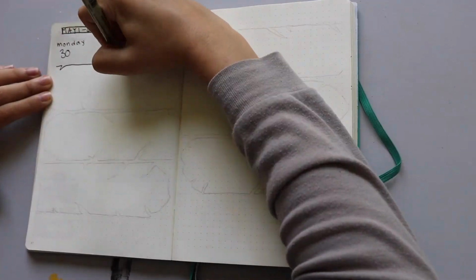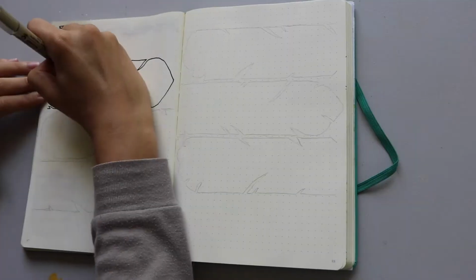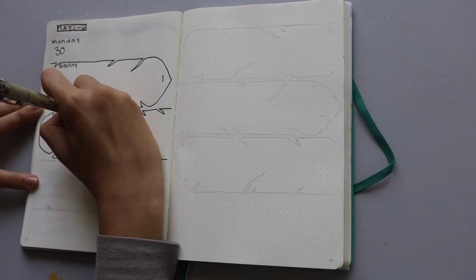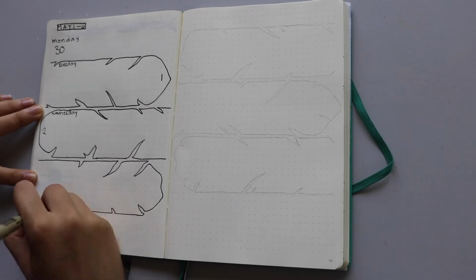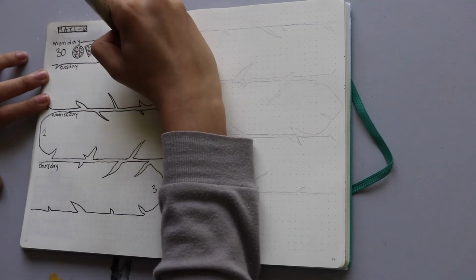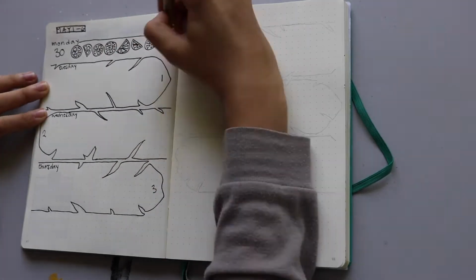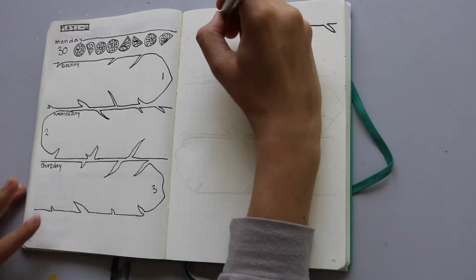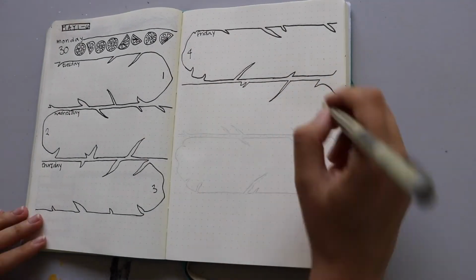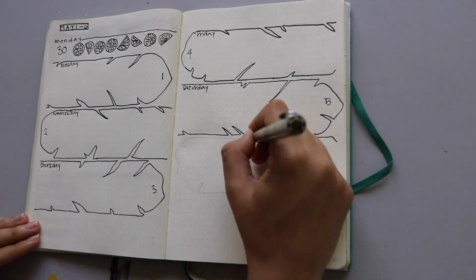And finally comes the first week of May. For this week, I decided to do each day as a giant banana leaf. So I drew out the banana leaves and then wrote the days and date in each leaf. And that's where I will plan everything, inside each of these leaves.